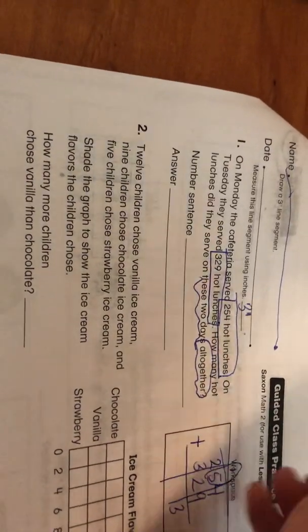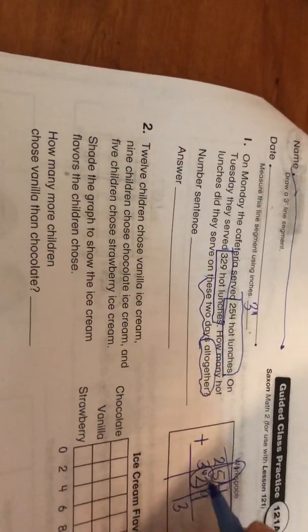5 plus 1 is 6. 6 plus 2 is 8. 3 plus 2 is 5. So I've got a total of 583 lunches. Make sure you label it. And a number sentence that was 254 plus 329.